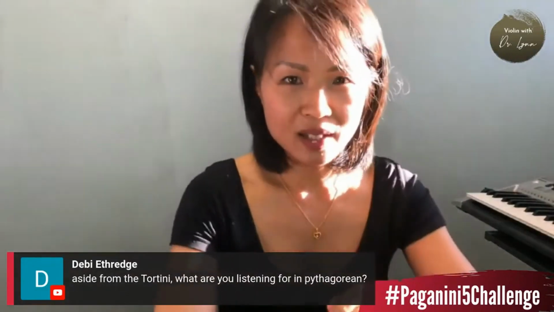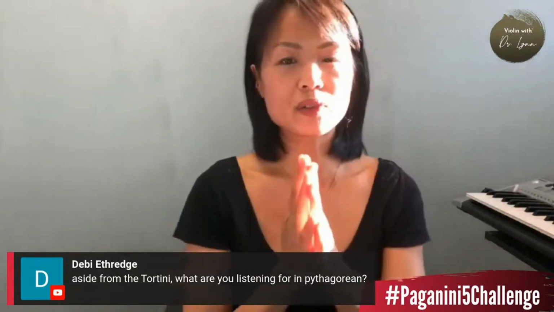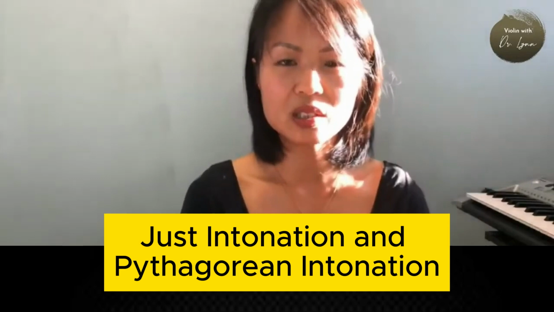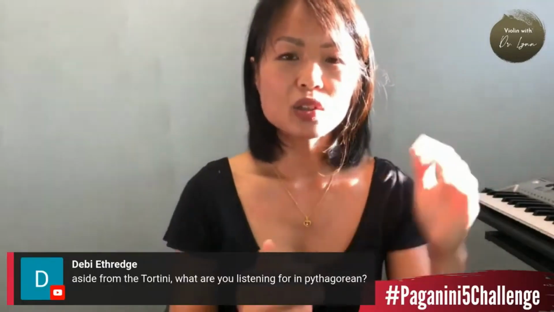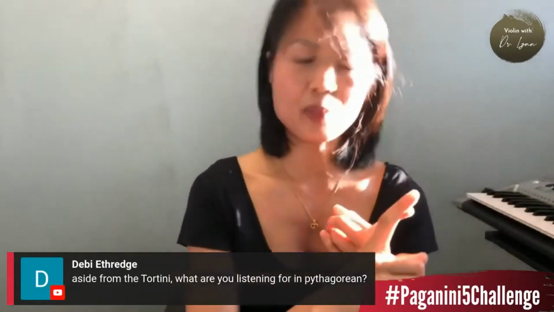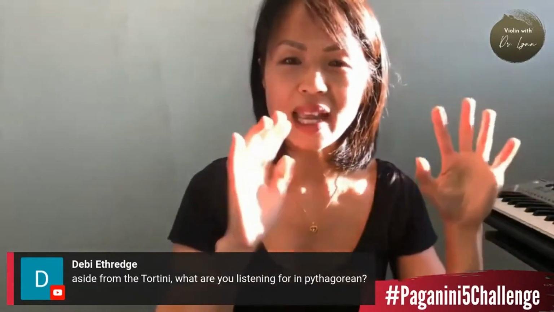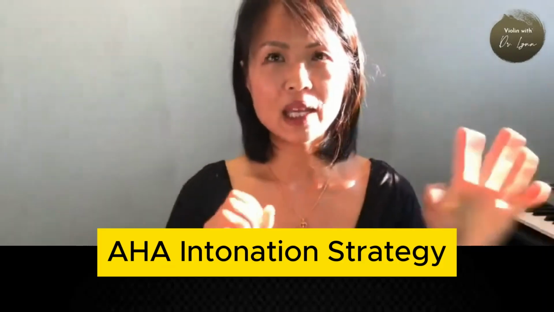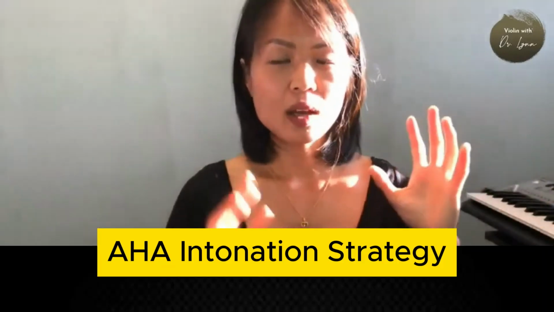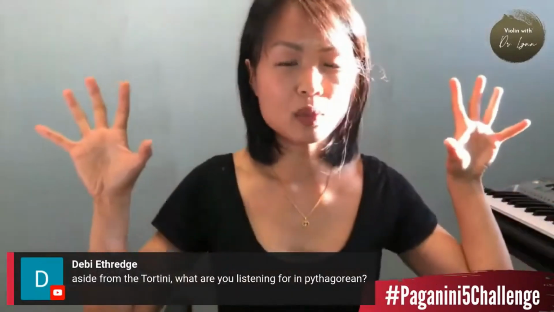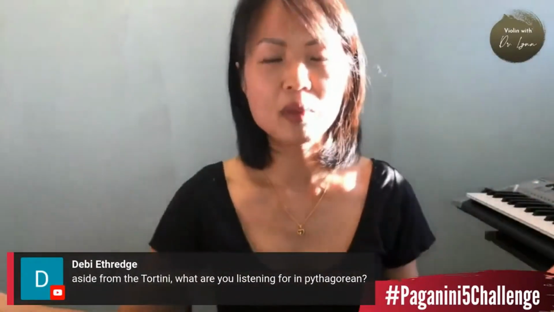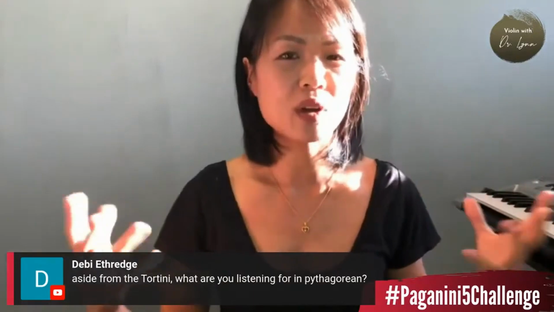So when you practice the beginning of this caprice, we're going to be mindful of sympathetic vibrations, okay, resonance. We're going to be mindful of the two approaches to intonation. There's a third one, but we're just going to concern ourselves with just intonation and Pythagorean intonation. Doing these two things, the sympathetic vibrations of your instrument and being aware of just intonation and Pythagorean intonation, is part of my AHA formula, or AHA intonation strategy. The A is awareness. We're building our awareness when we practice. And like I said, it's a lifetime pursuit to keep maintaining our awareness.